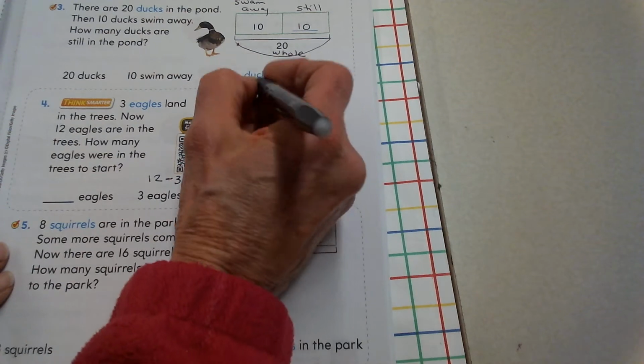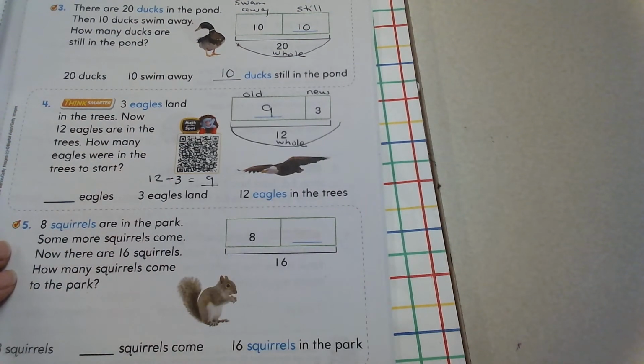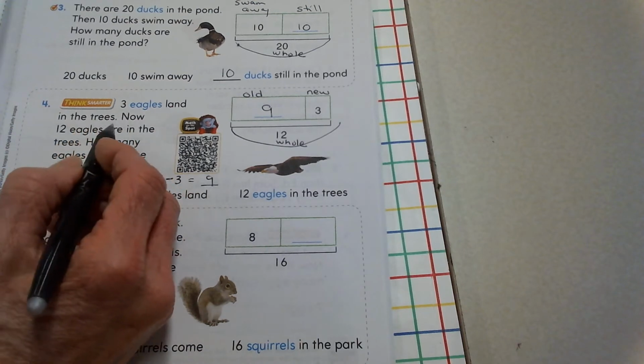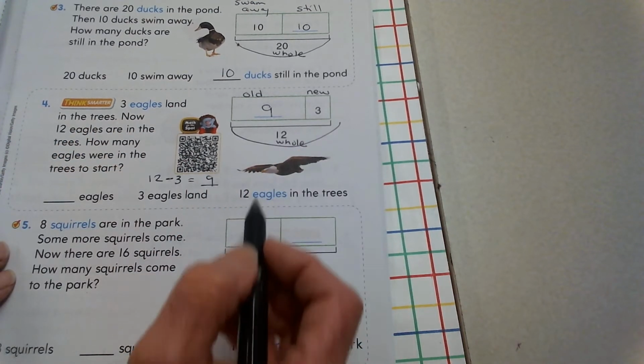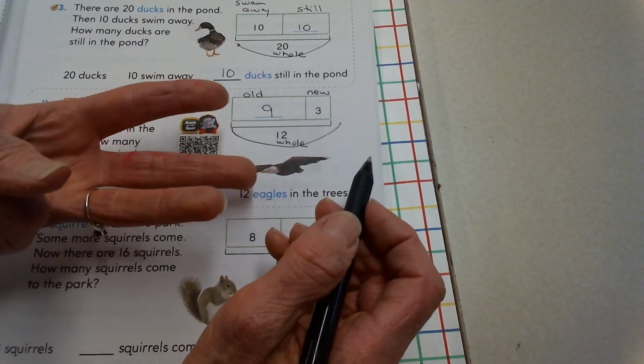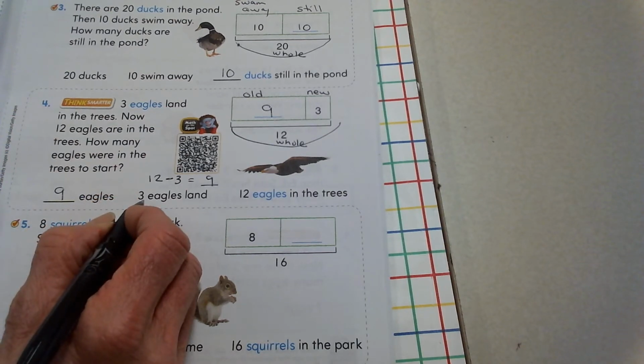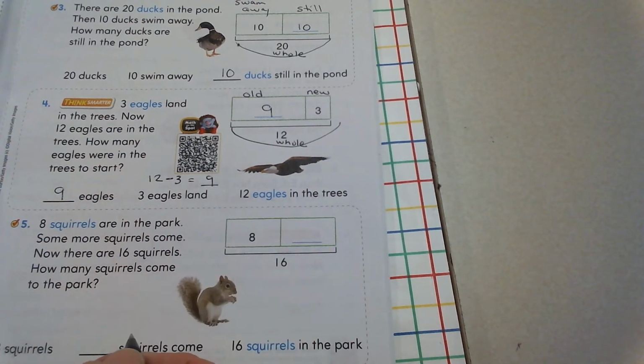If there were 9 that were there to start, we'll call those the old ones. 3 land in the trees. We got 3 new ones. Now it's 12. 9, 10, 11, 12. Yep, there must have been 9, so when I added 3 more, I got 12.